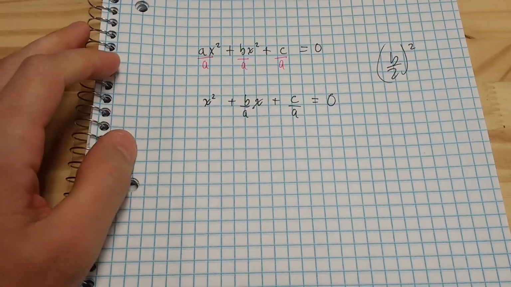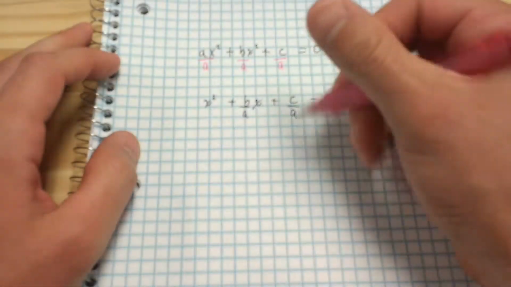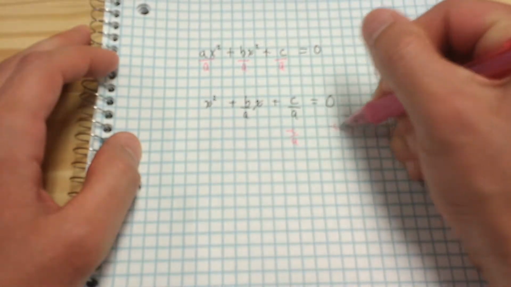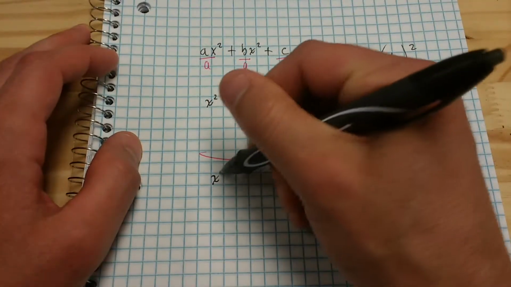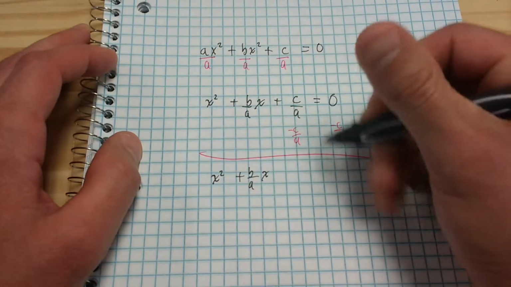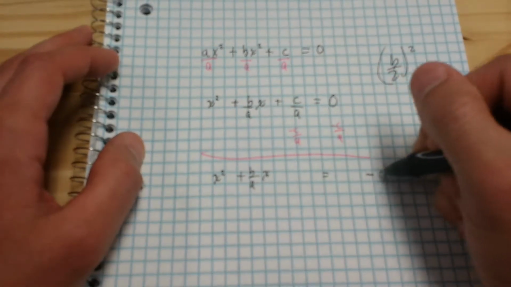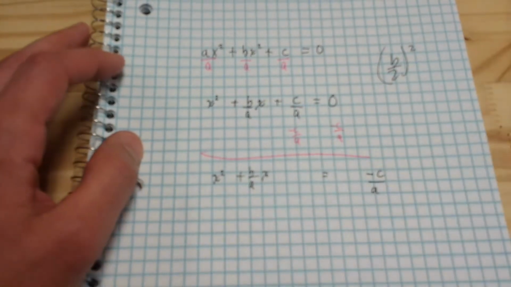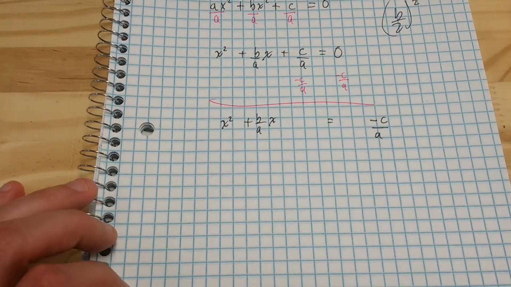So let's try that. But first, we're going to move this c over a to the right. So we'll do that by subtraction, minus c over a, minus c over a. We'll be left with something quite nice. x squared plus b over a x equals negative c over a. Okay, right. Cheerio. Now we're ready.